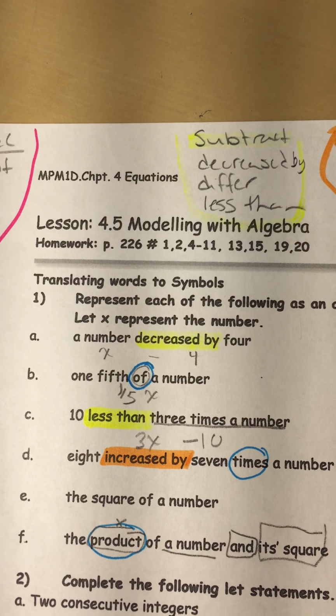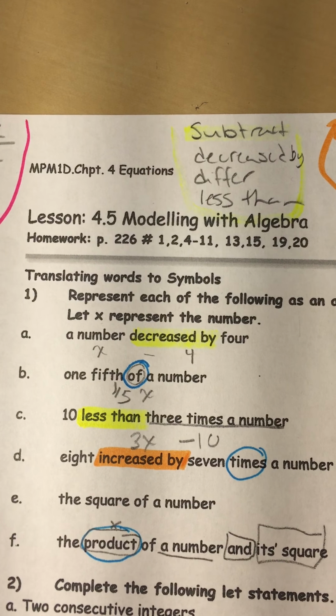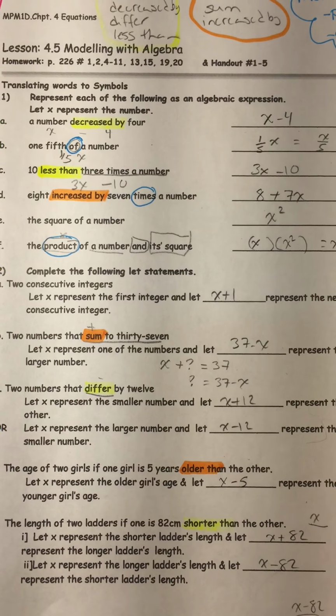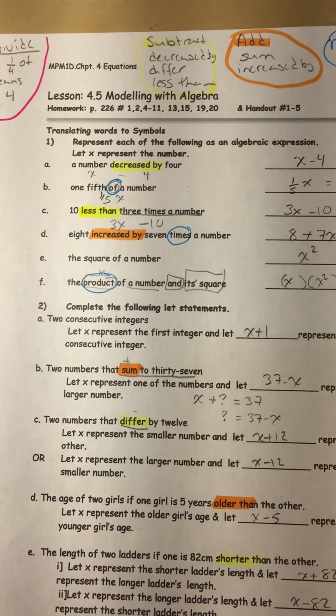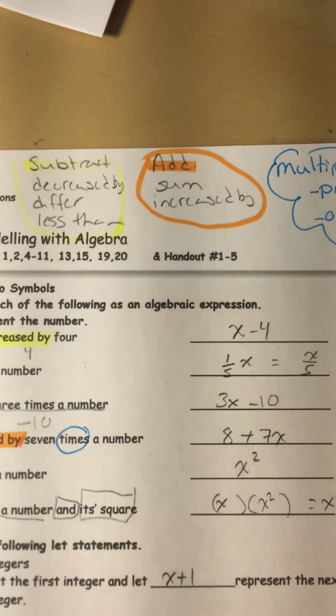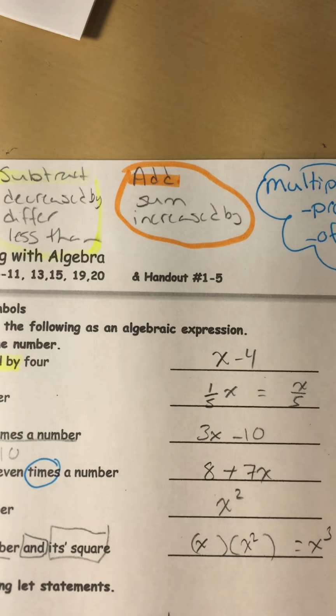Okay, this is the second video in the 4.5 Modeling with Algebra lesson. Last video covered this handout. I've highlighted it to show you some keywords you should be looking for. The words sum and increased by indicate adding. So let's go look. I've highlighted them in orange.